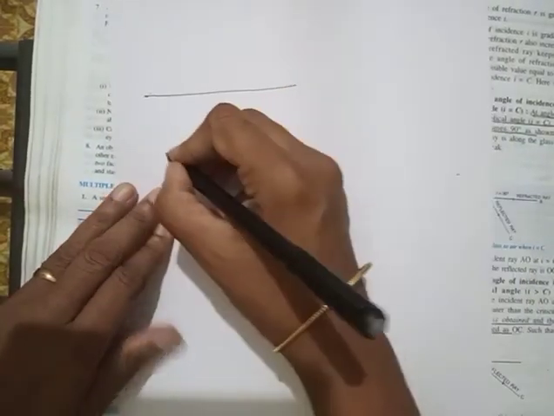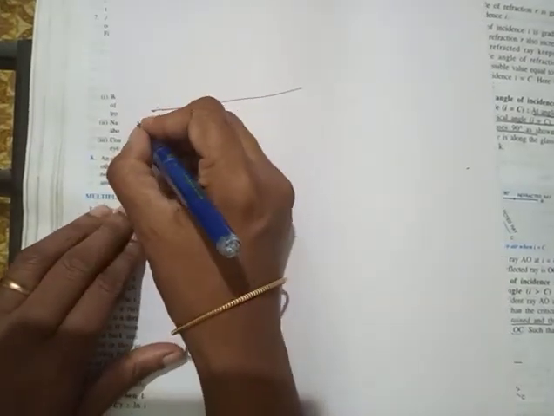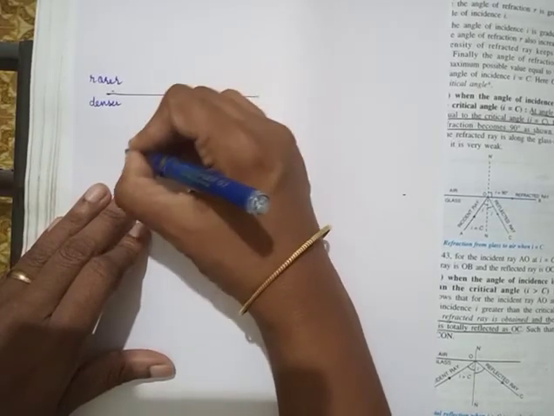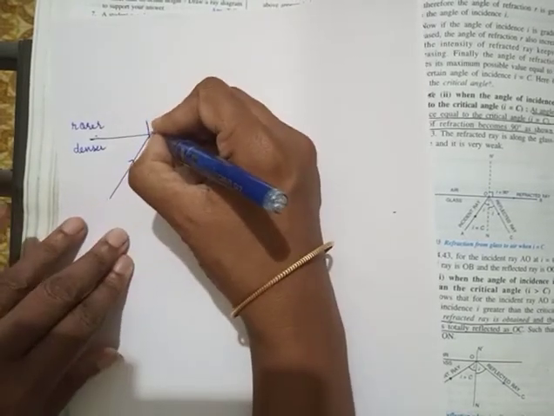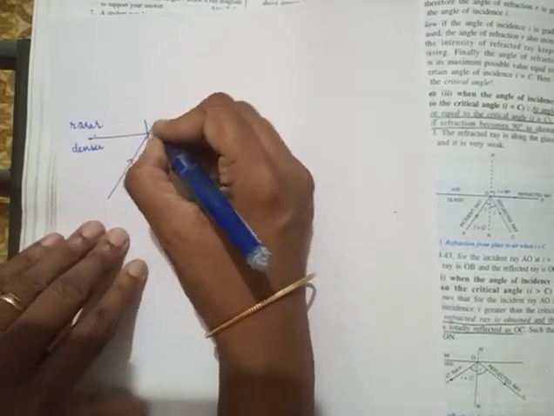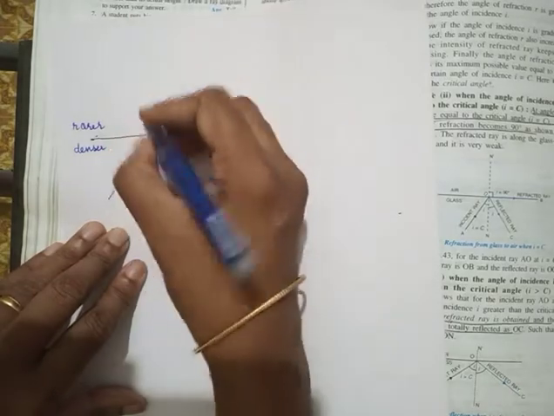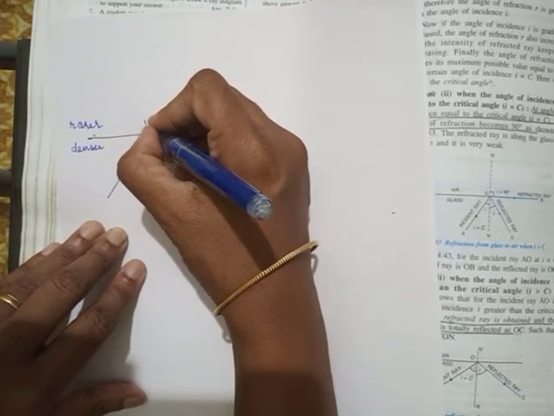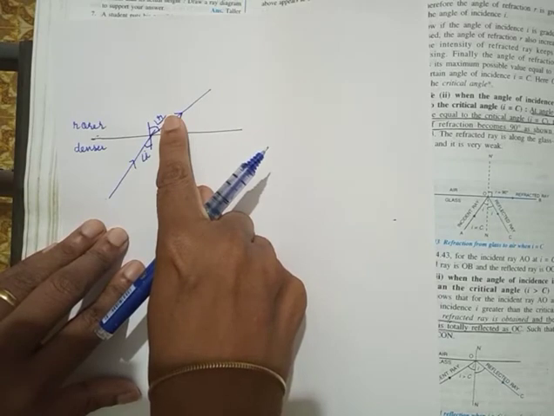Now, let's take a light ray traveling from a denser medium to a rarer medium. So this was the light ray. This is the normal. Now you know when it goes from denser to rarer, how it bends. It bends away from the normal and goes like this. Now this is our angle of incidence and this is our angle of refraction.